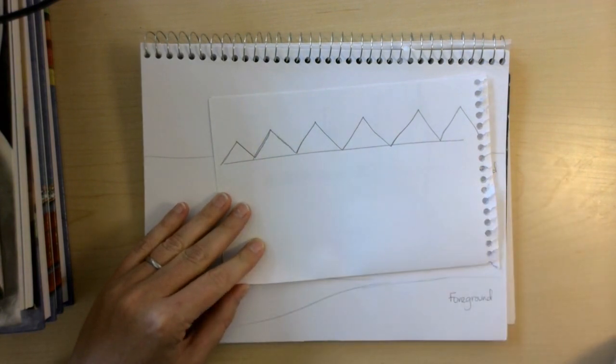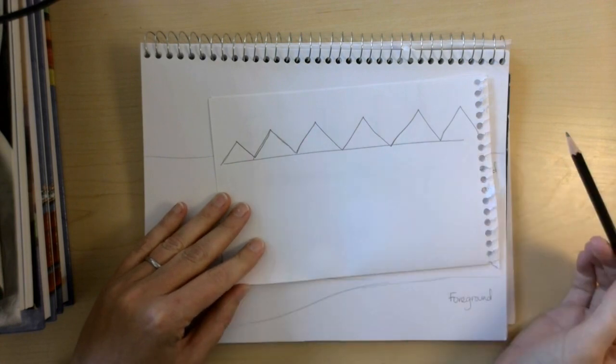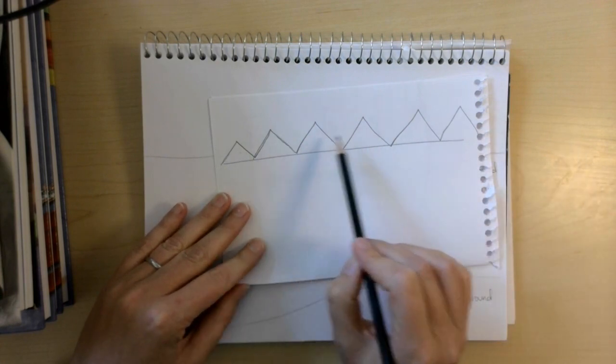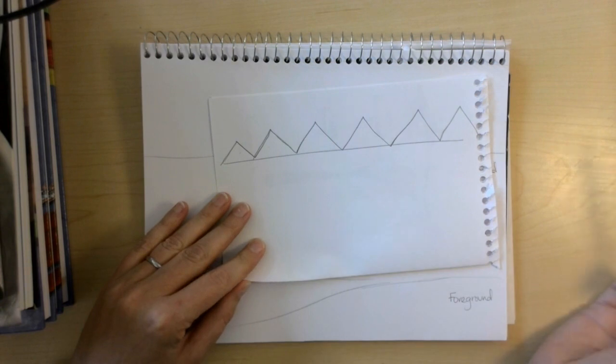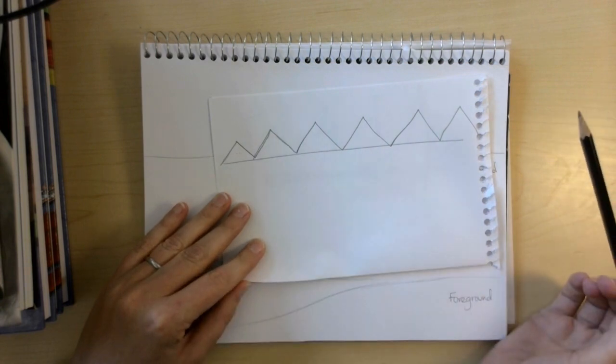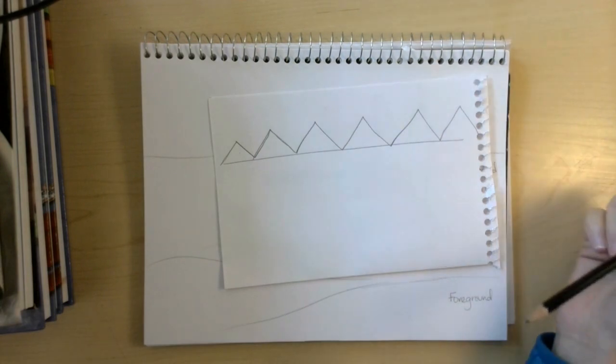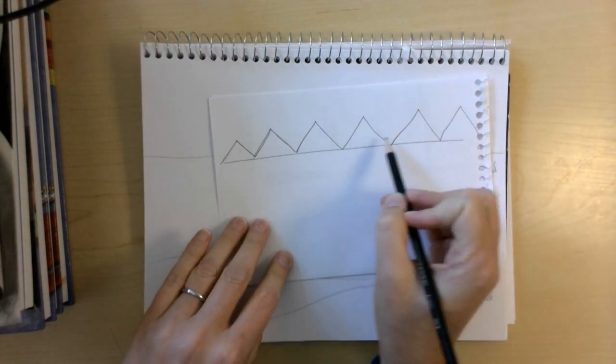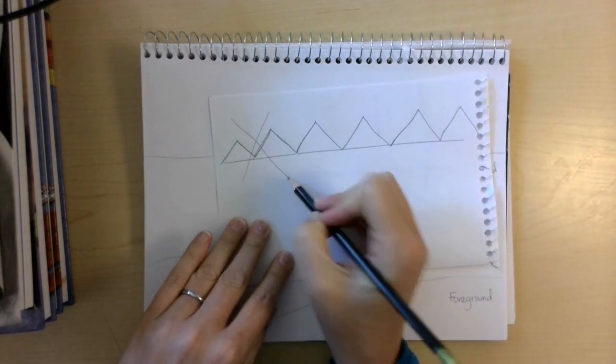Another is that mountains are all different sizes, right? These are all the same size. And a last thing is mountains overlap with each other, right? Like there's one in front of the other, whereas these ones are all next to each other. So this is what you do not want to do.